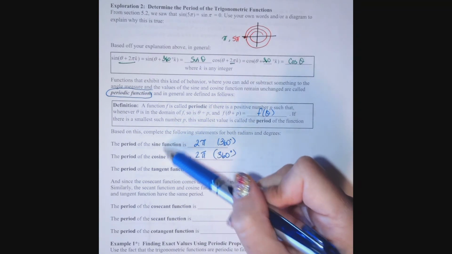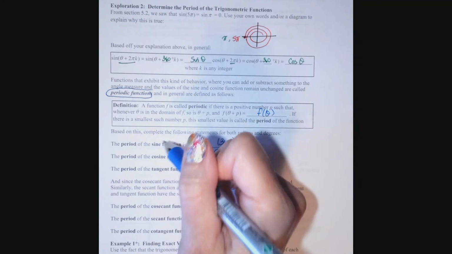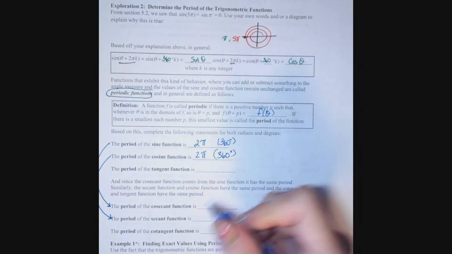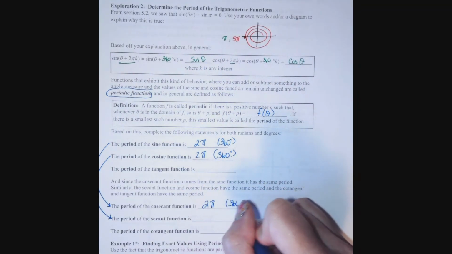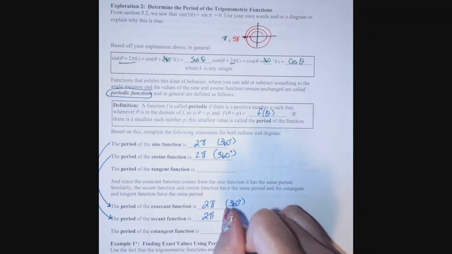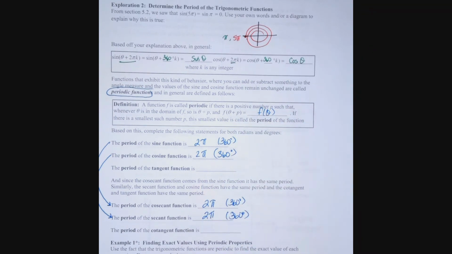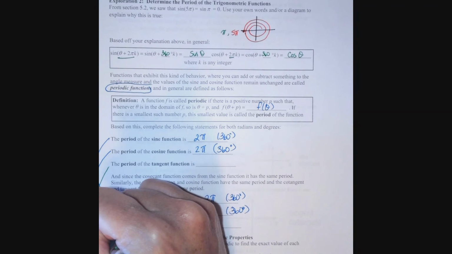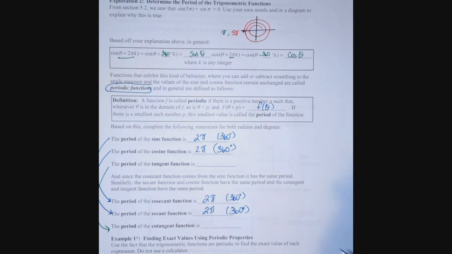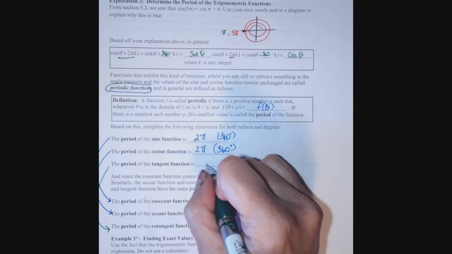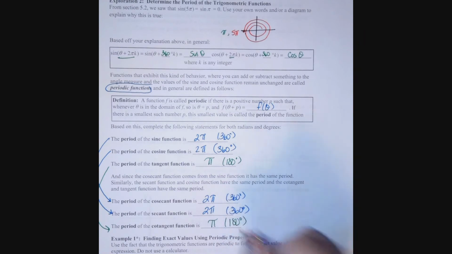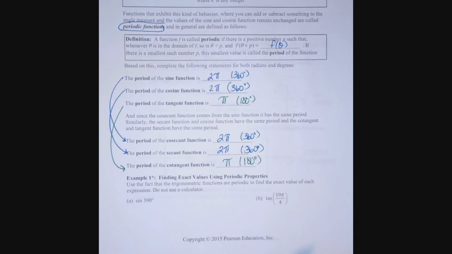Now, sine and cosine are reciprocal functions. The sine has a reciprocal function cosecant. Cosine has the reciprocal function secant. They are also periodic over 2 pi. Their function values are going to repeat after every full rotation. Now, tangent and its reciprocal function, cotangent, repeat more frequently. We will find that they are periodic over pi, that at every 180 degrees, their function values repeat. That is the smallest possible period before those function values begin to repeat.